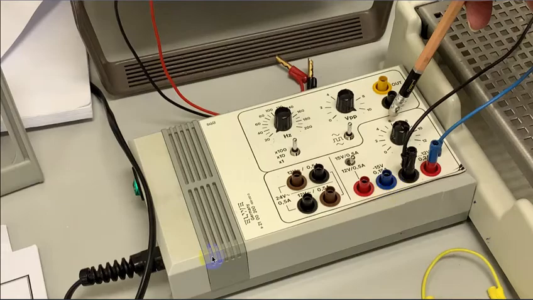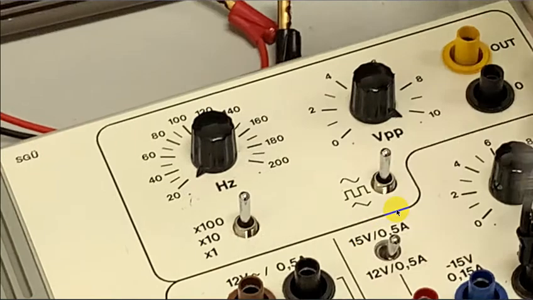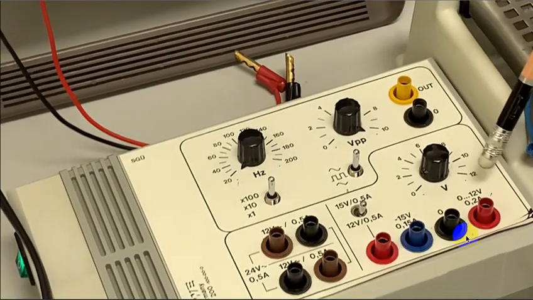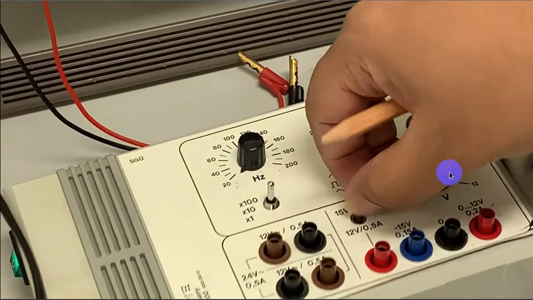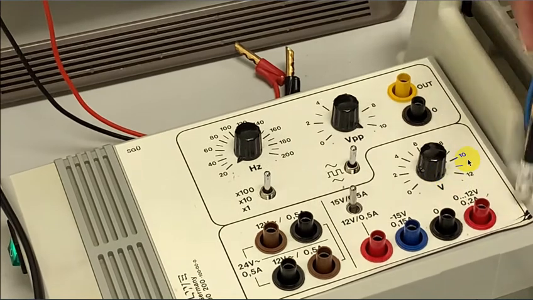As you know, we worked with this device in the last two experiments. This is the power supply. When I connect between these two points, these four knobs are for the DC. This is fixed 15 volt, 12 volt, and here it is a variable 12 volt. From the knob I can change the DC value.